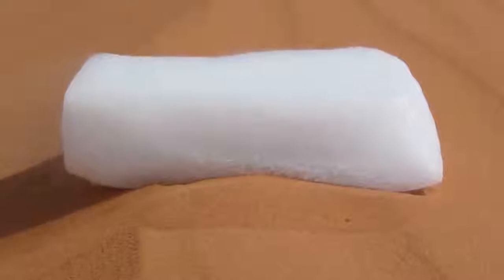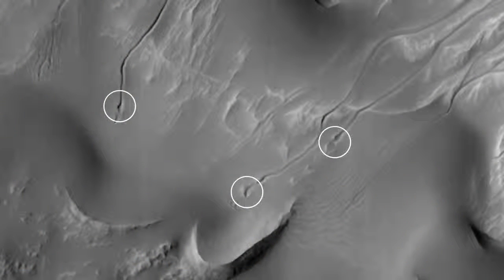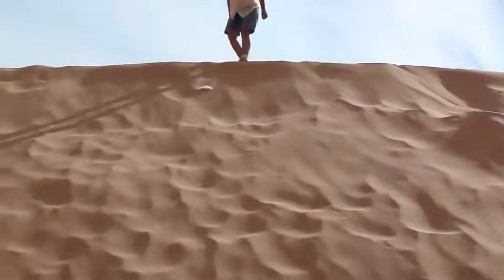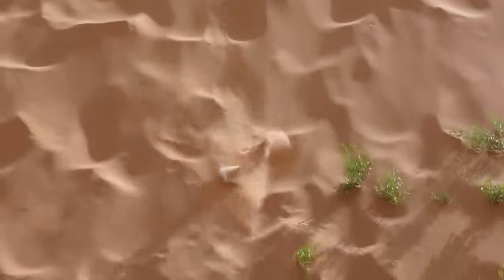Dry ice, as it heats up, turns into gas. It pushes against the sand as it comes out. After a few hours, it's scooped out a nice little area, and so you have a feature that looks like what we see on Mars. They will move down that dune slope and carve out a shallow trough.